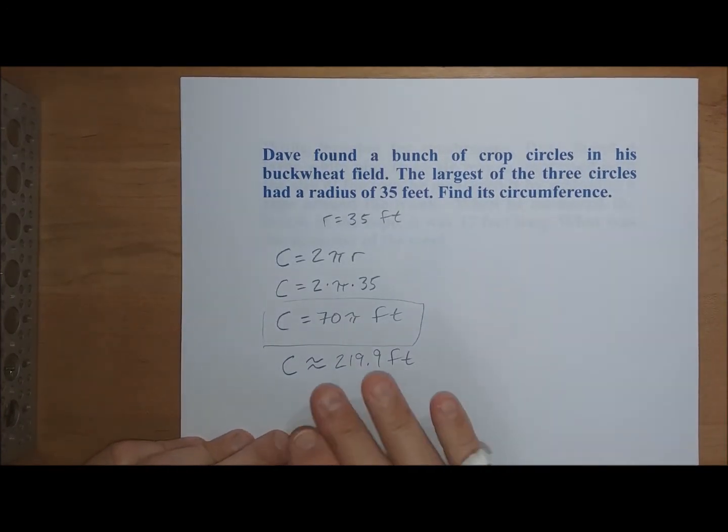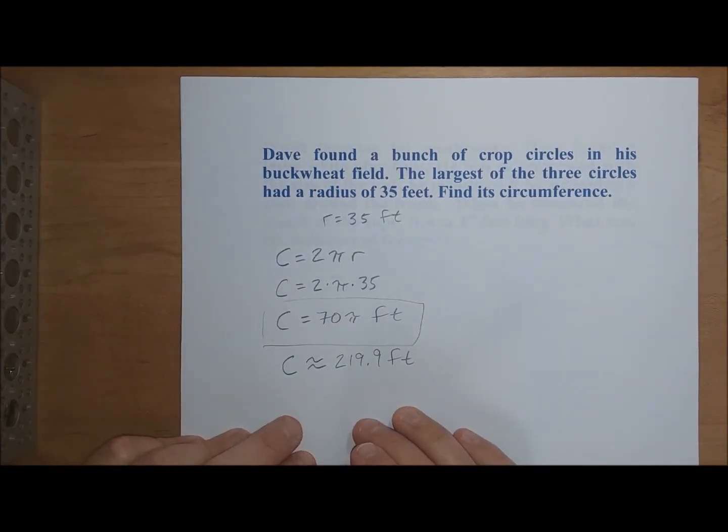Of course, if you're talking to someone and you're trying to relate to them how long something is or how big something is, you do ultimately want to take this last step. Because if you tell someone to just go walk out there 70 pi feet, they're going to look at you like you have two heads. So sometimes it's appropriate to do that.